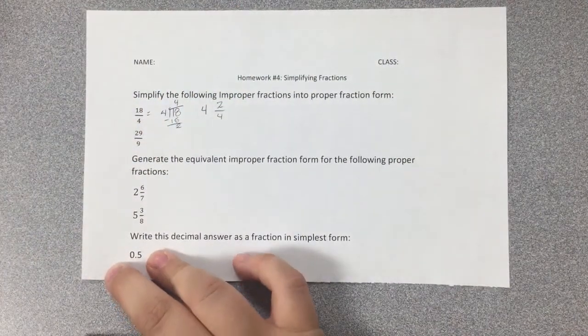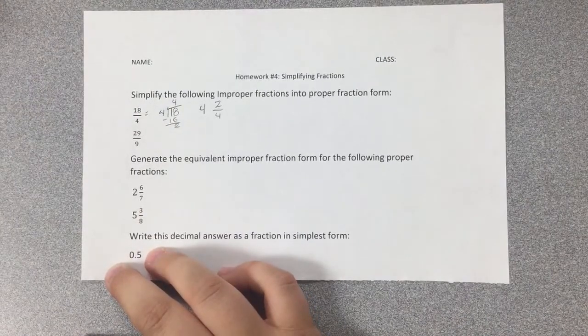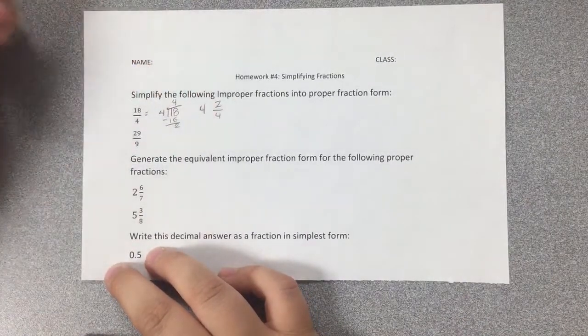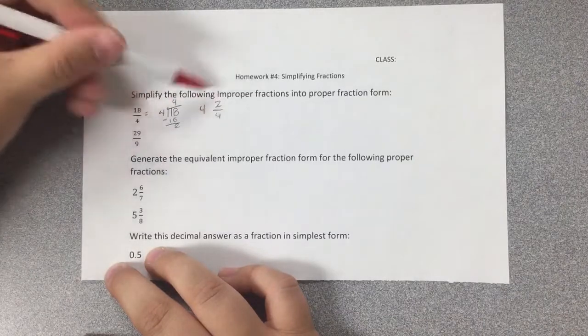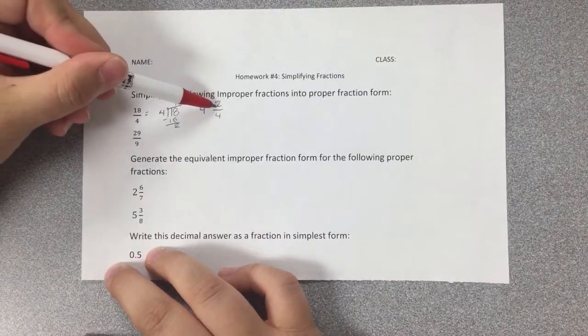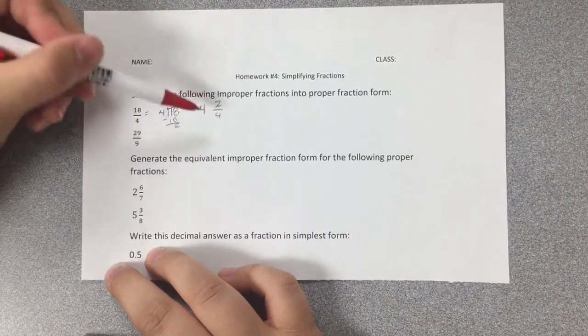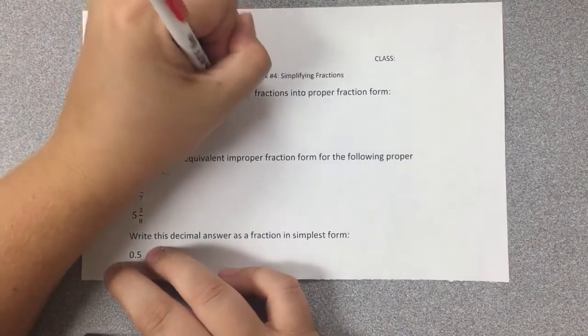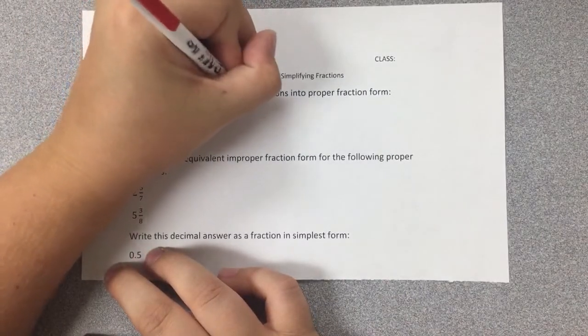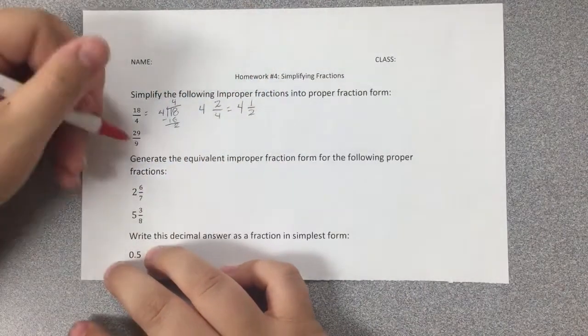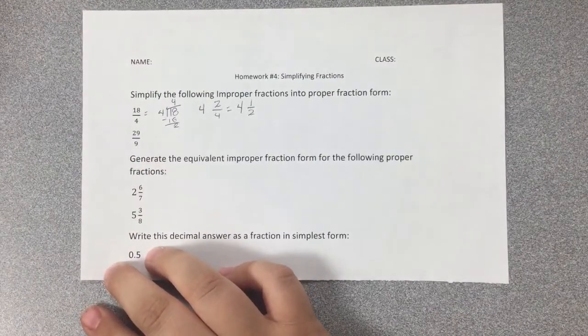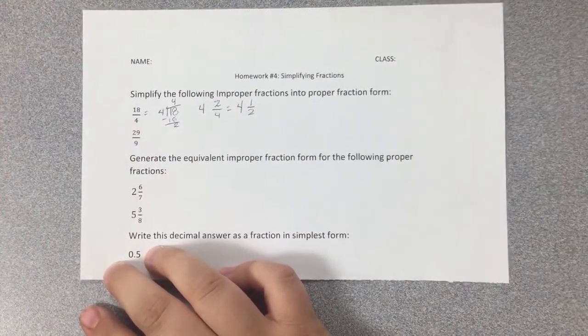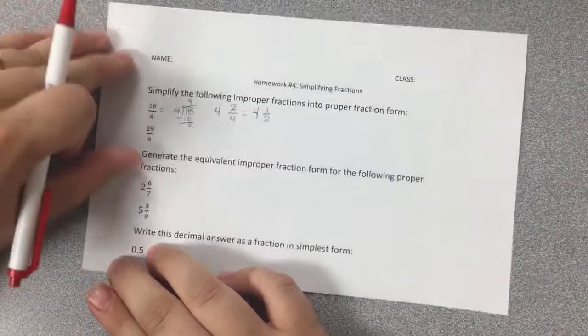Now that's not simplest form, so you need to make sure to simplify that. We know that 2 is half of 4, or if we were just simplifying this, looking at this, they can both be divided by 2, so the answer for number 1 would be 4 and 1/2. You're gonna work on this one on your own. Make sure you're following the same steps and make sure it's in simplest form.